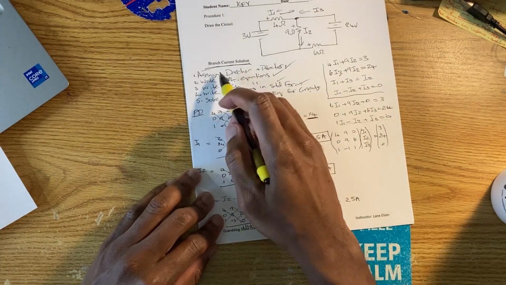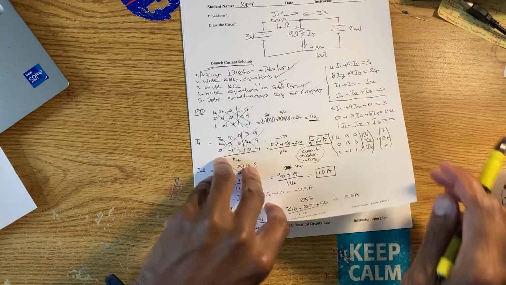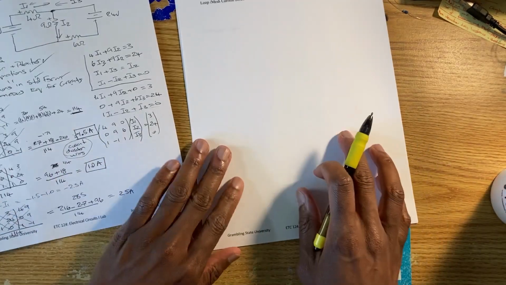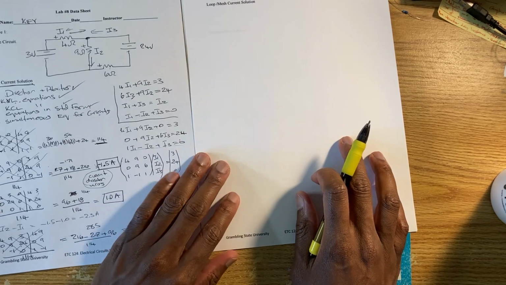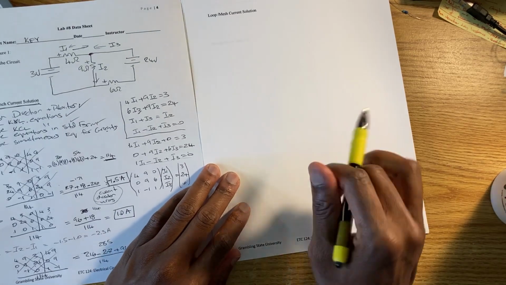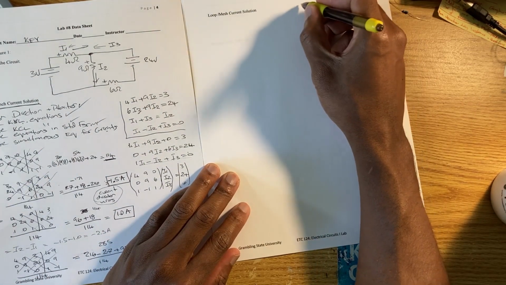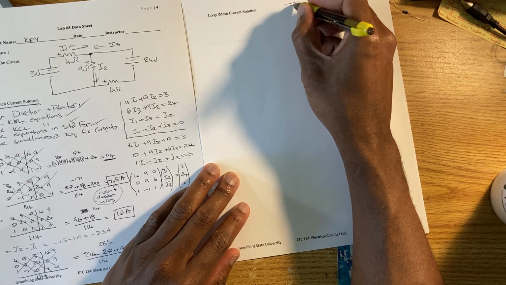So this is the branch current method. We're going to go next and do the loop, the mesh current method, for the same circuit. Okay, I'll just draw the circuit again briefly. It doesn't take anything to draw it.